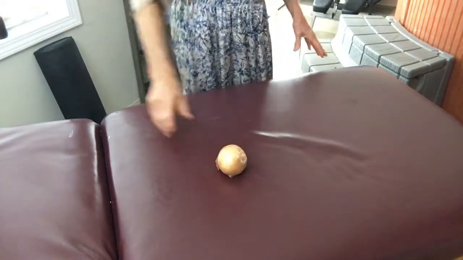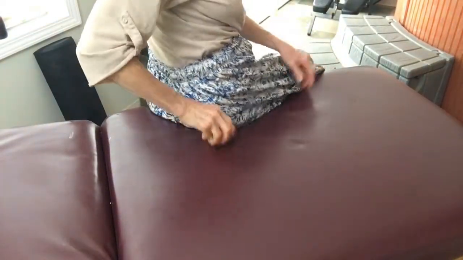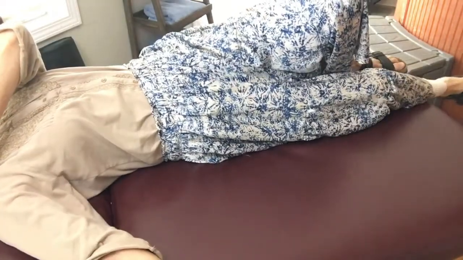Another thing, if you're at home and you need help with this, I find it very effective to take something round, and sometimes you don't have anything round. You may not have children around or dogs and you don't have a ball or anything. I found this round onion works very well. You want to lay down on the floor and place this in the area where you can lay right on it, and then you want to put your hip right on that ball and let your body weight sink into the piriformis muscle.